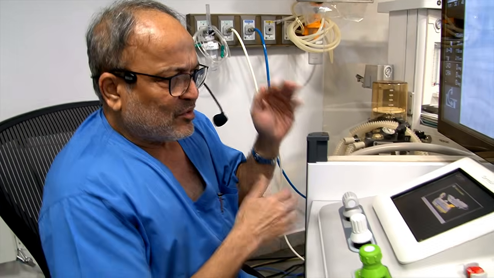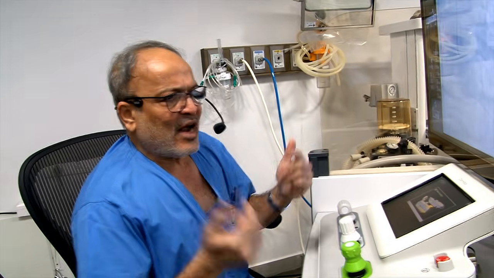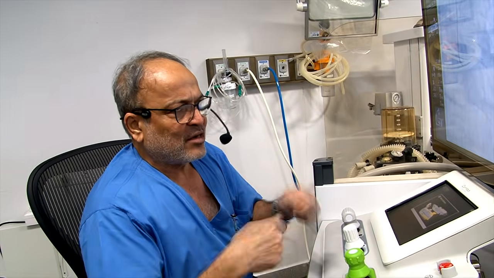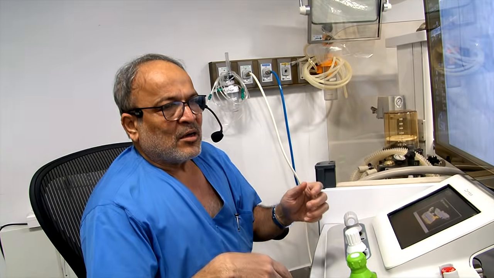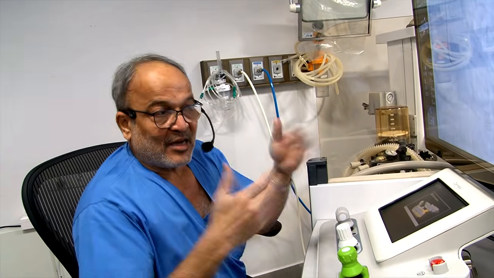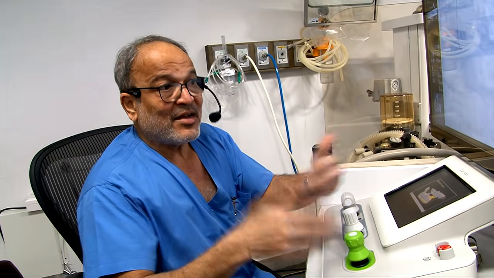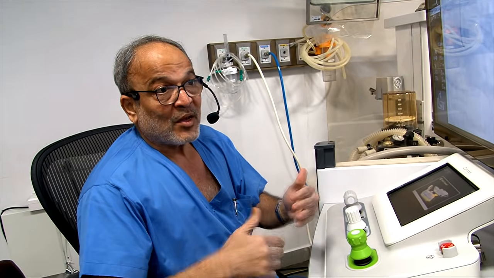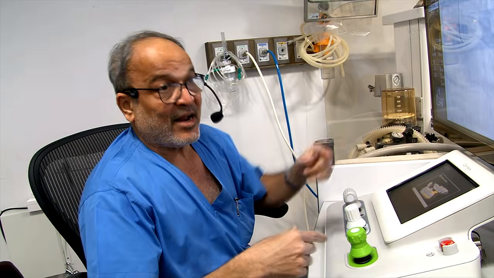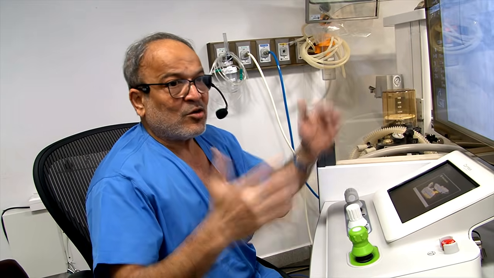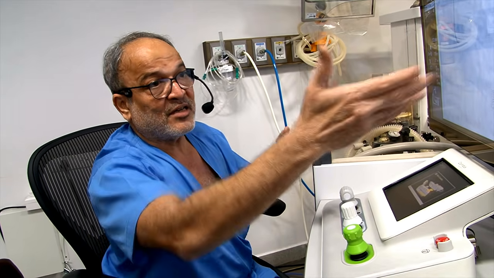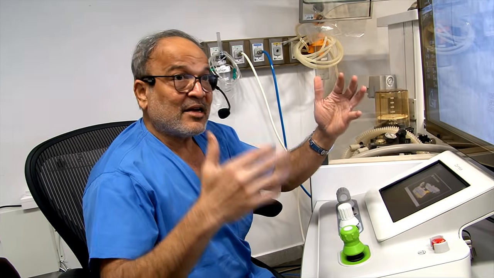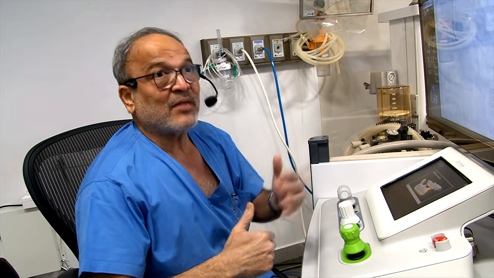Secondly, procedural time at the moment is much more compared to the manual procedure. Maybe a little more contrast at the moment, but with time we have seen that the contrast load, radiation time, everything is going down. Similarly, robot preparation time, we are measuring every case. The preparation time, what Yash and Sanjay showed you, has also reduced remarkably.